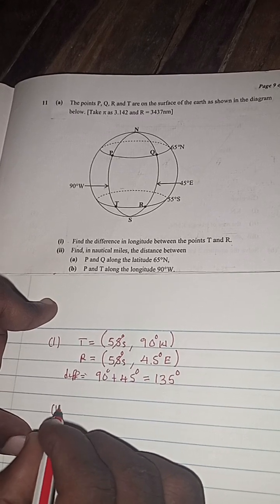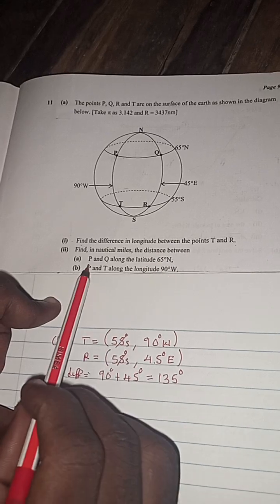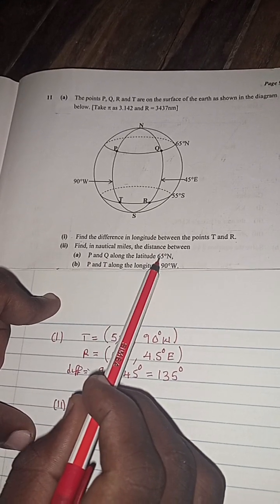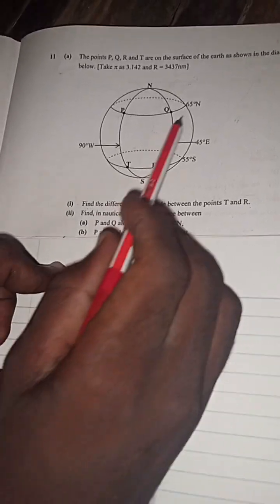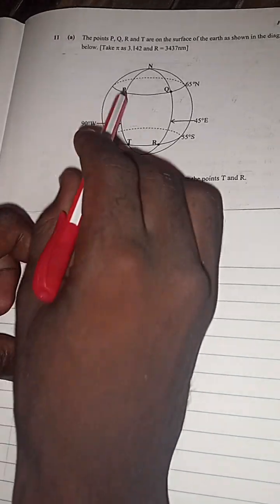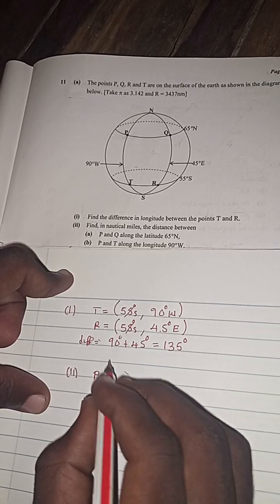Number 2, it says find in nautical miles the distance between P and Q along the latitude 65 degrees north. Looking at P and Q, they're actually on a circle of latitude.